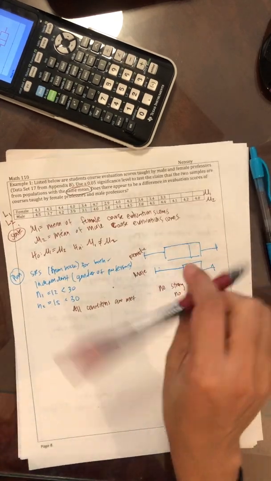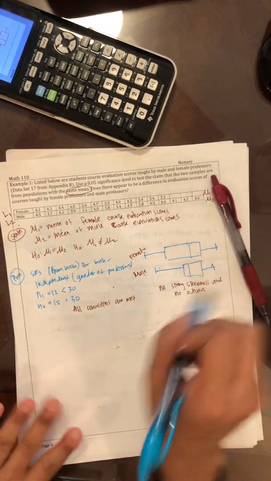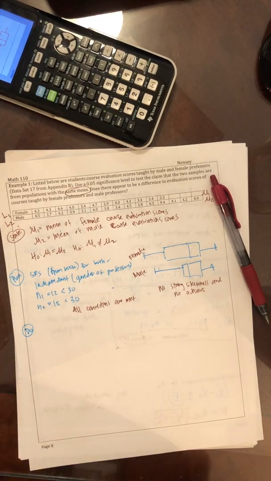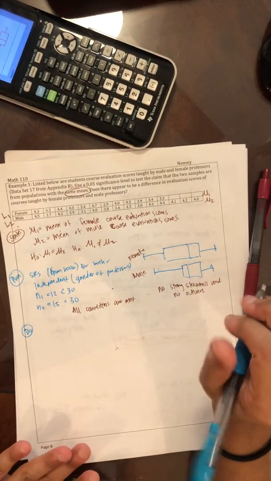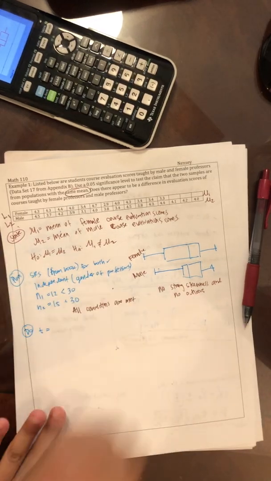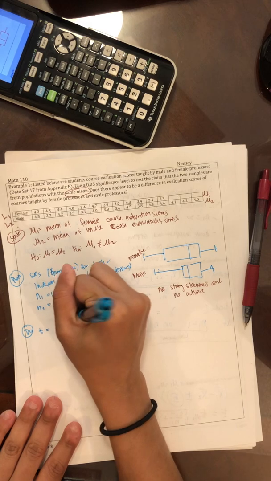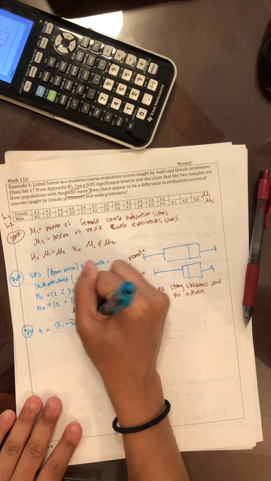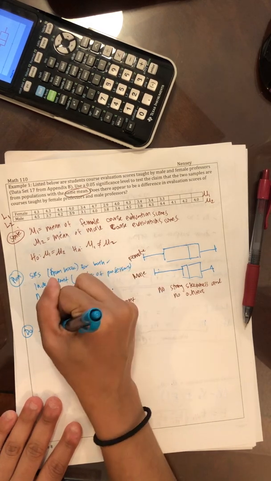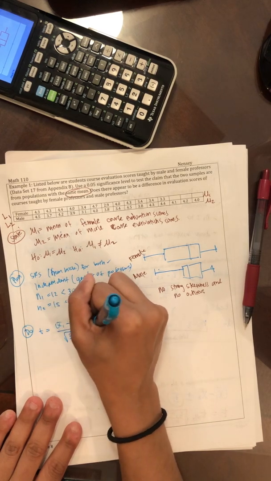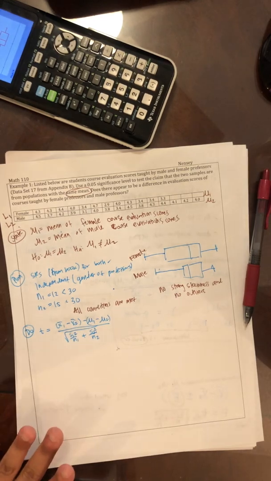Okay, so let's go ahead and do the do part. Again, I'm going to do this by hand. I'm going to do this by calculator as well. Okay, so let's go ahead and do this by hand. So we're going to do t equals, I like writing the formula out the first time. So x1 bar minus x2 bar minus mu1 minus mu2, all over the square root of s1 squared over n1 plus s2 squared over n2.